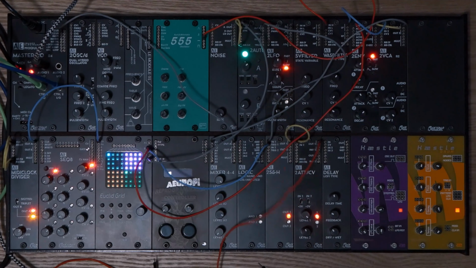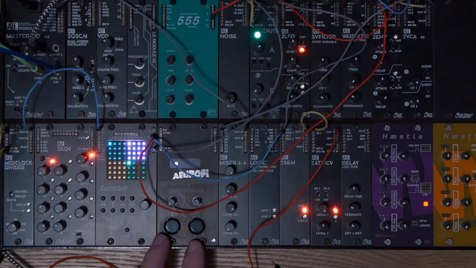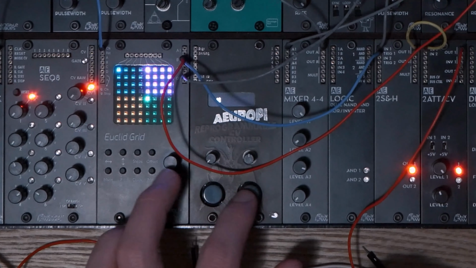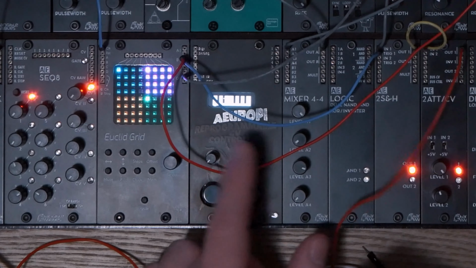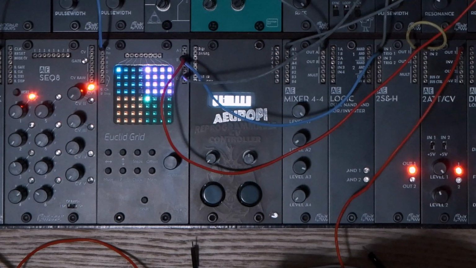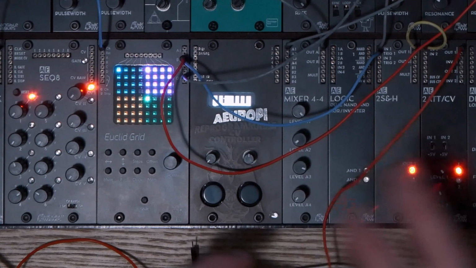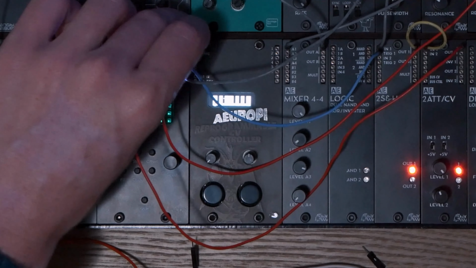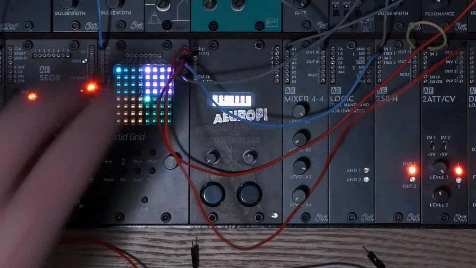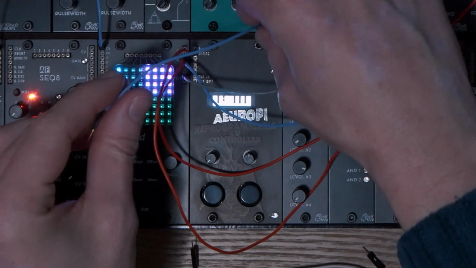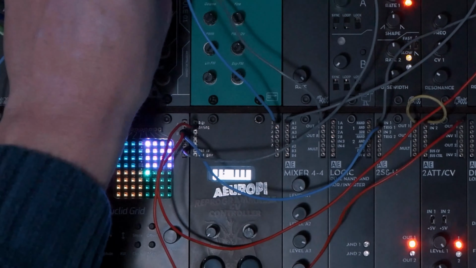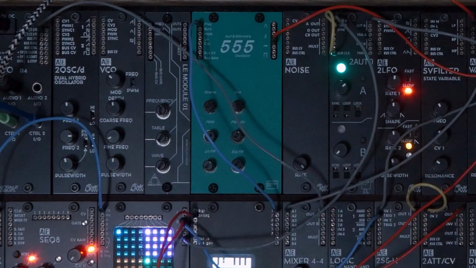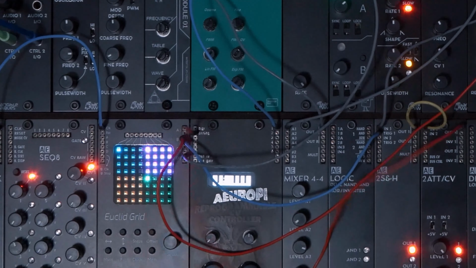But rather than going straight into the frequency, what I like to do is load up a quantizer on the EuroPi over here. So I've got one ready, and it's pretty much in a C Dorian scale with a couple of different notes removed. So we're going to plug this into the analog input, and we'll take the quantized output from this and plug it into our frequency. You could use a different quantizer for this, but at the moment, this is the only one that I've got.